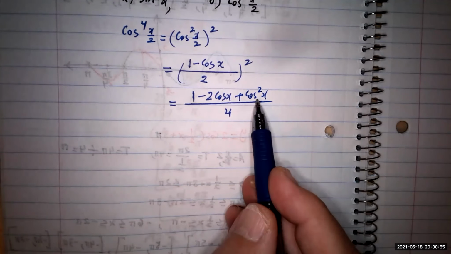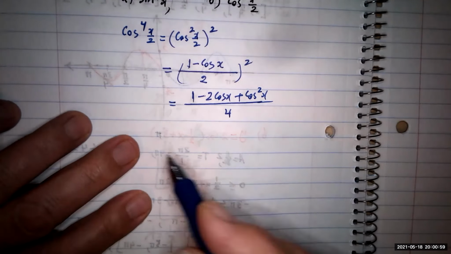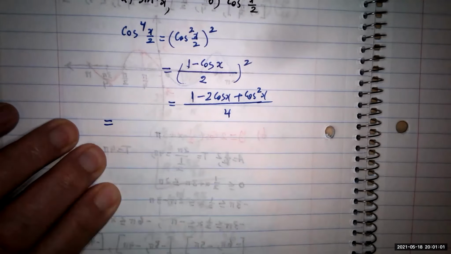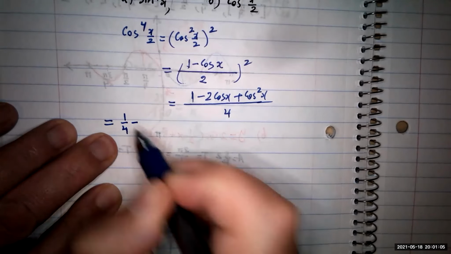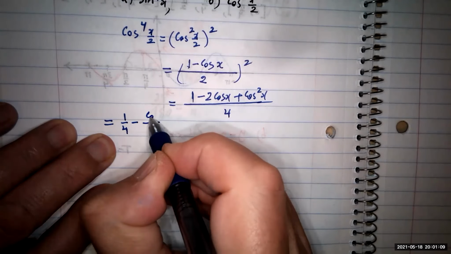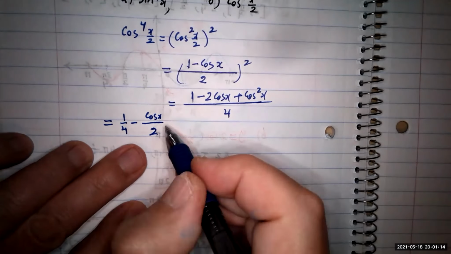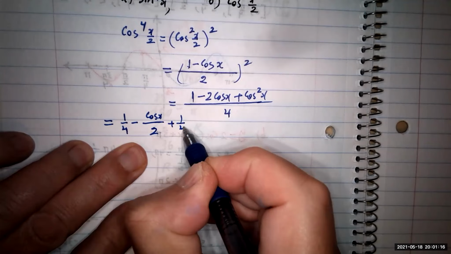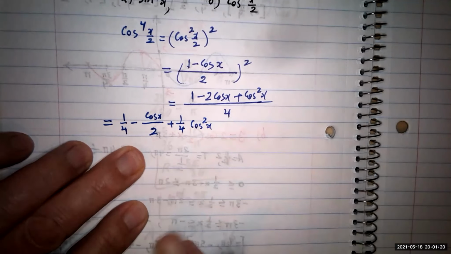But you're going to have another cosine square here that you have to take care of. So the way we do it is we break it: a quarter, minus 2 over 4, which would be 1/2, cosine of x over 2 so far. And this one is going to be a quarter of cosine square of x.